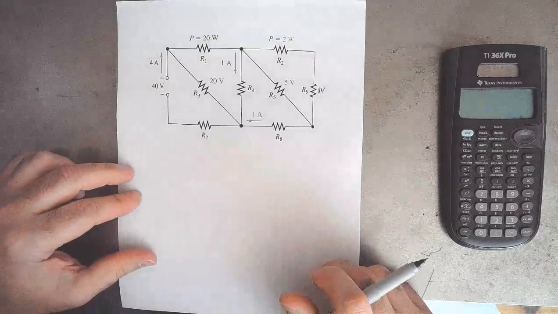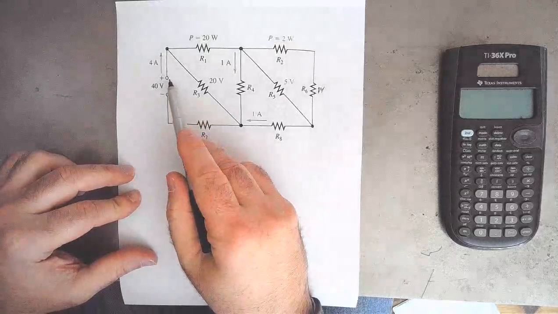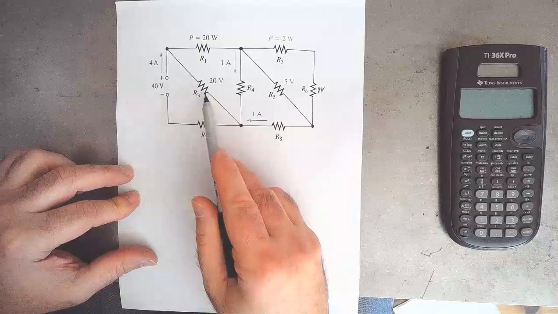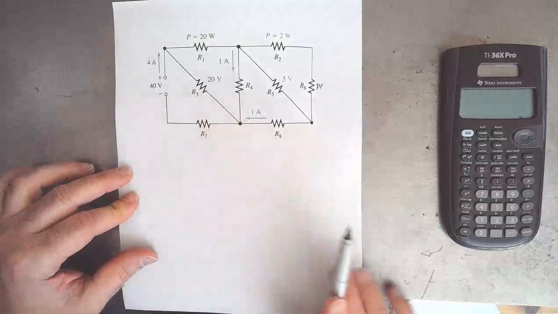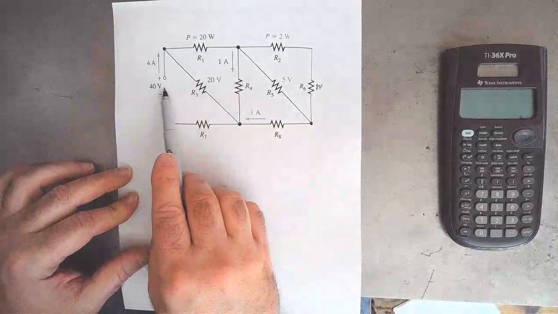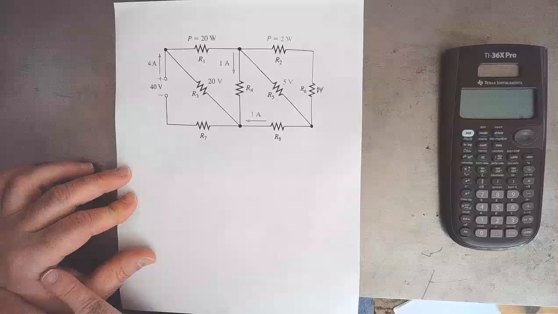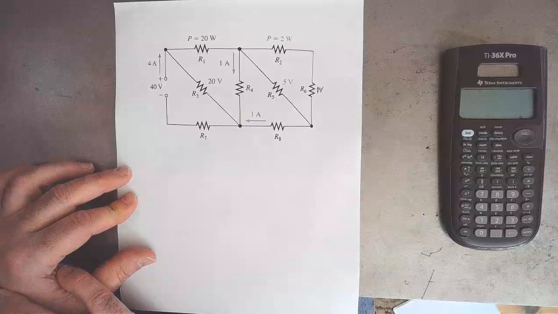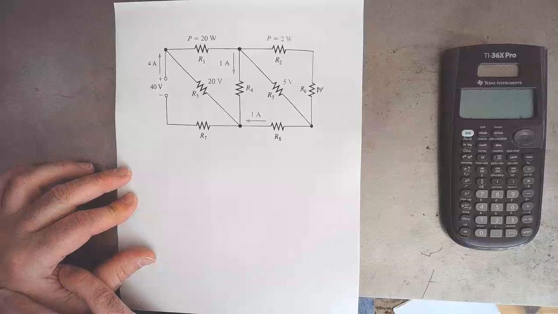All right, so in this video, we are going to solve this problem. You can see that we've got this resistor network here with a voltage across it. It's 40 volts right there. And they've only given us one bit of information about each resistor, but we have to find the value of each resistor.